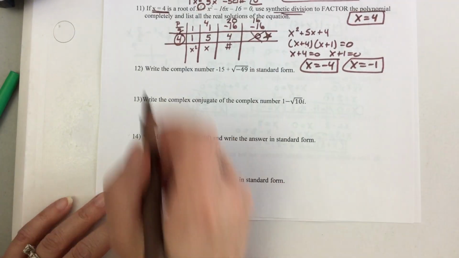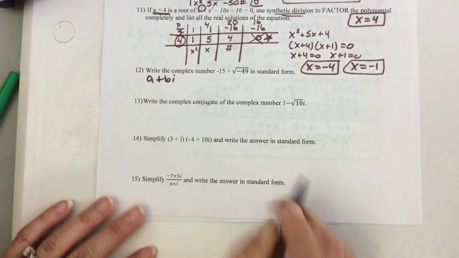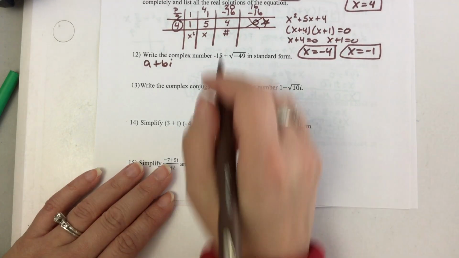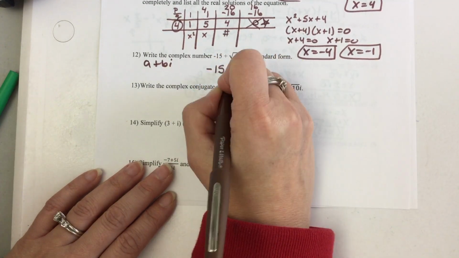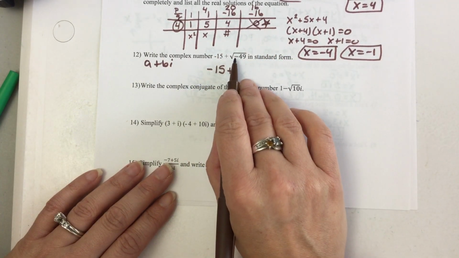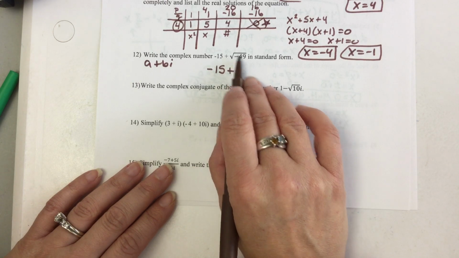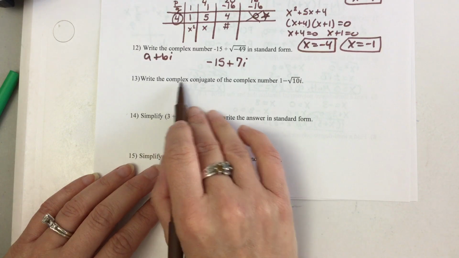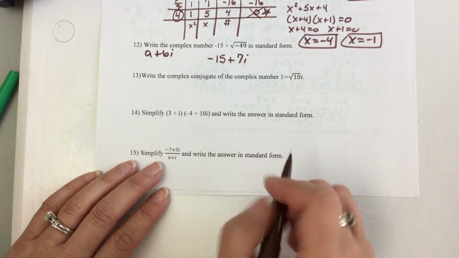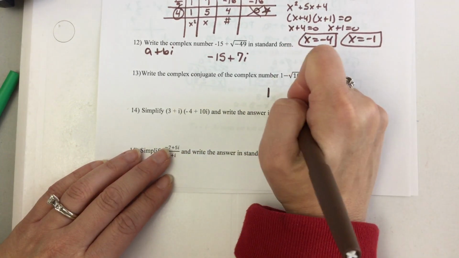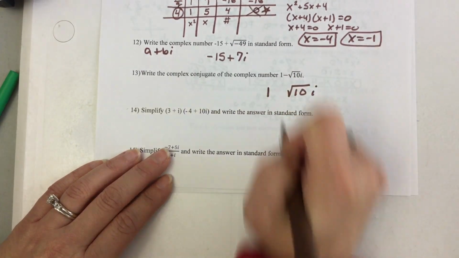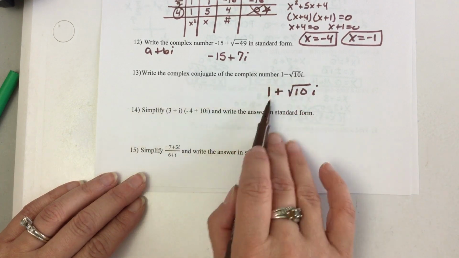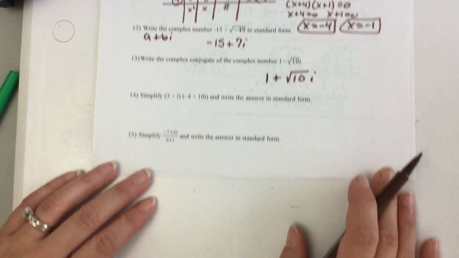Okay? Complex number, a plus bi. So what you have is a real part being added or subtracted to an imaginary part. Negative 15 plus. Negative underneath the radical, this is imaginary. Square root of 49 is 7, so this is 7i. Done. Write the complex conjugate of the number. Remember, complex conjugate means you keep the first term the same, you keep the second term the same. You change the sign in between. So if they want you to write the complex conjugate, all you're doing is changing the sign in between.